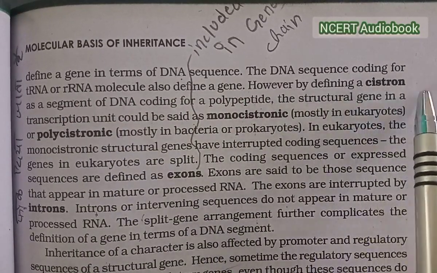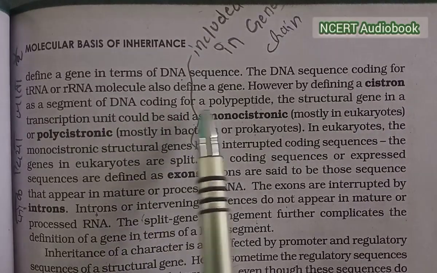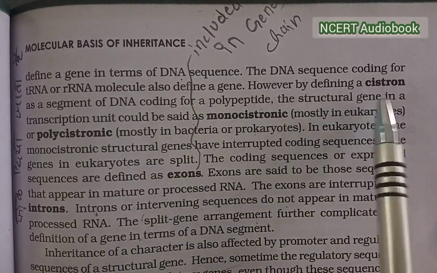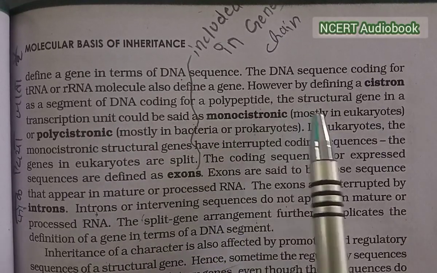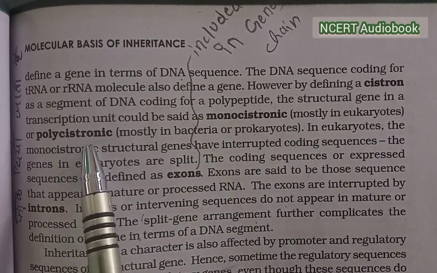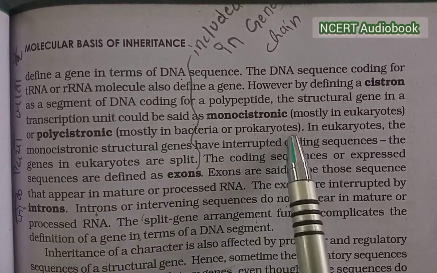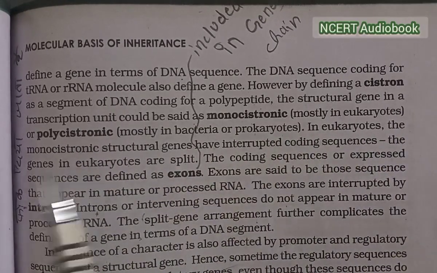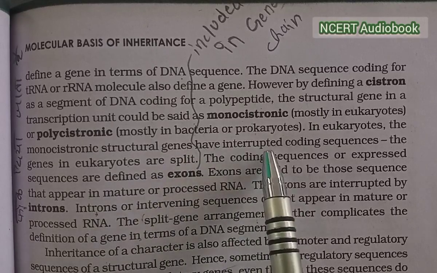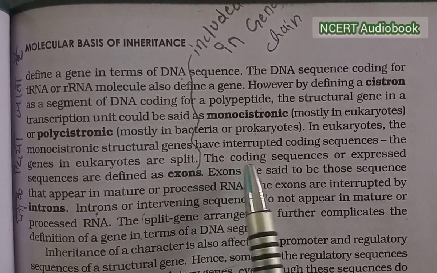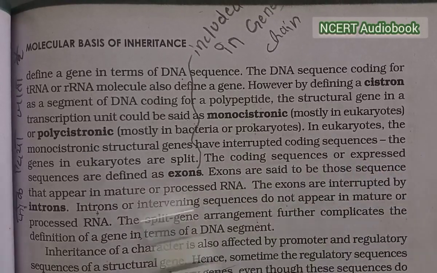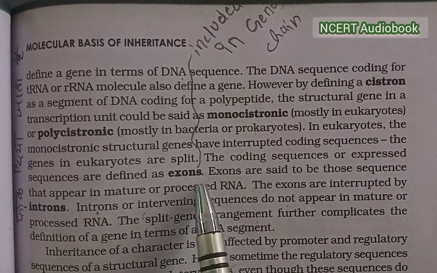However, by defining the cistron, a segment of the DNA coding for the polypeptide, the structural gene in the transcription unit could be said to be monocistronic, mostly in eukaryotes, or polycistronic, mostly in bacteria or prokaryotes. In eukaryotes, the monocistronic structural genes have interrupted coding sequences, and the genes of eukaryotes are split. The coding sequences, or expressed sequences, are defined as exons.